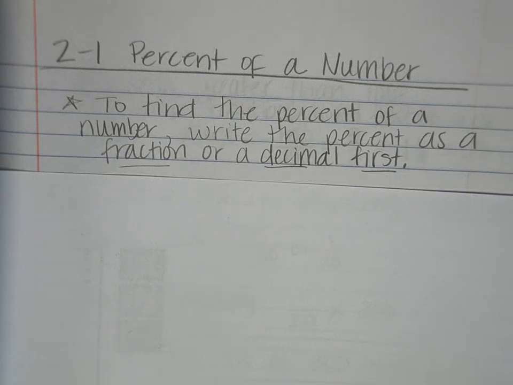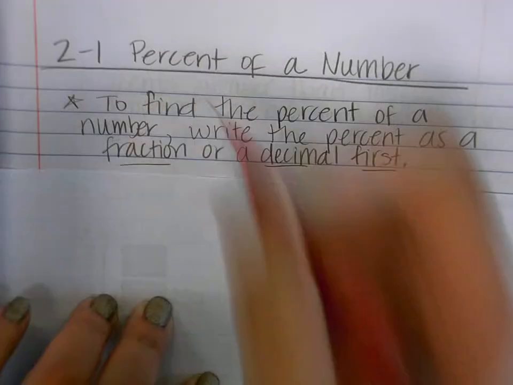Is that an F or a T? Okay, I'll read it again. To find the percent of a number, write the percent as a fraction or a decimal first.